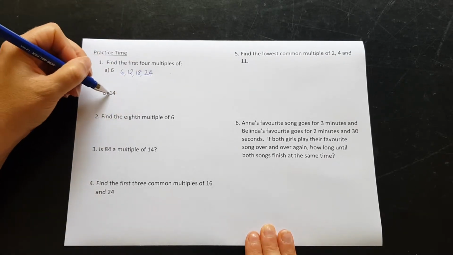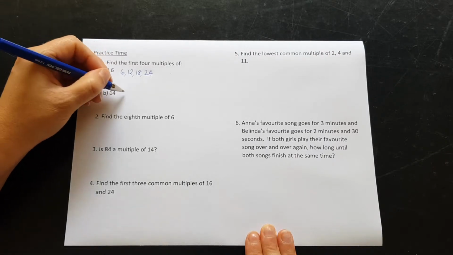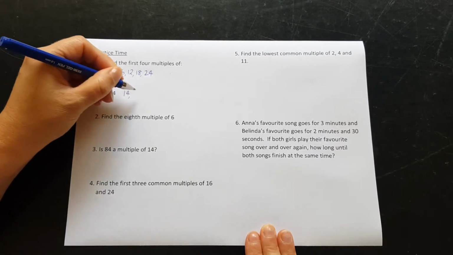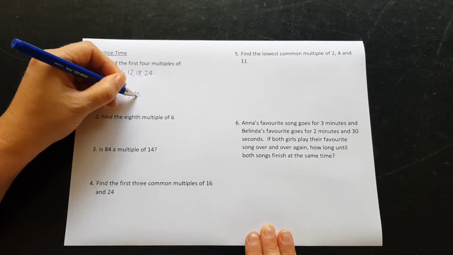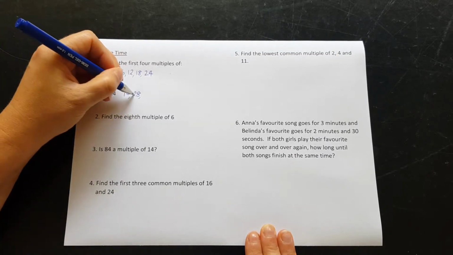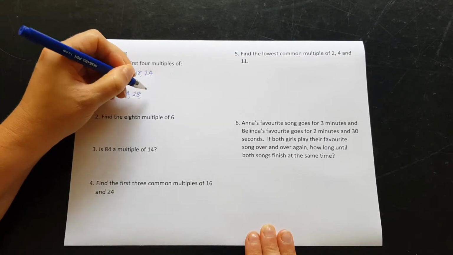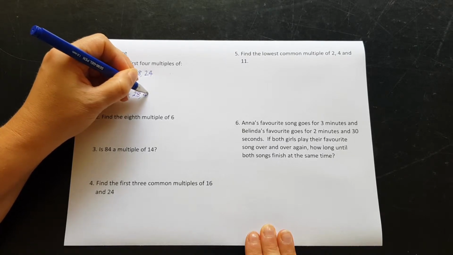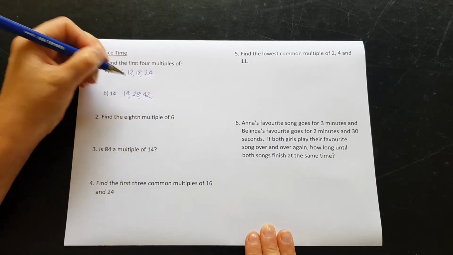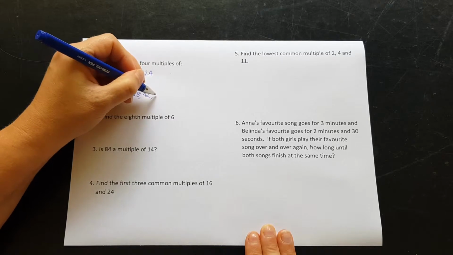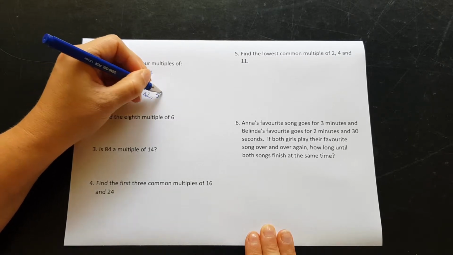Okay, 14, the first 4 multiples, the first one will be 14. Adding 14 onto that, we'll get 28. Adding 14 onto that, we would get 42. Adding another 14 onto that, we would get to 56.